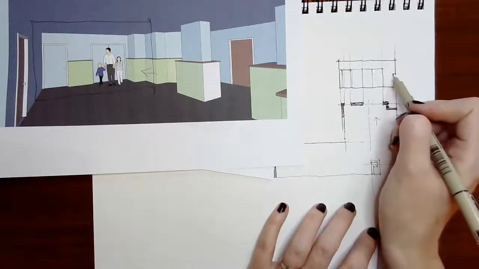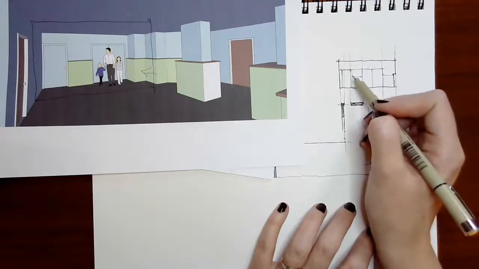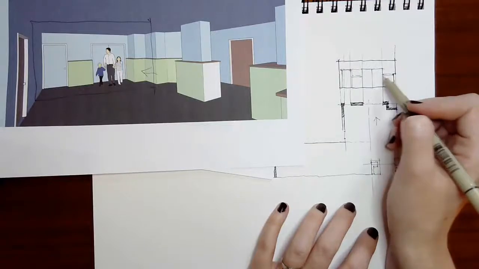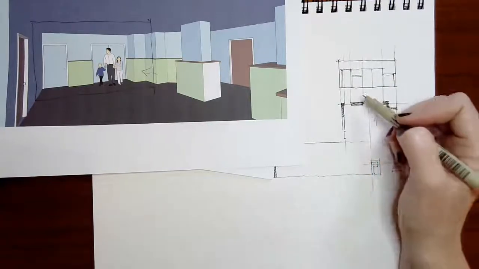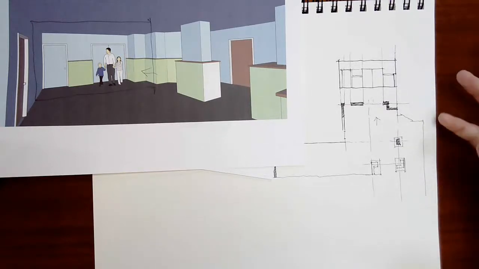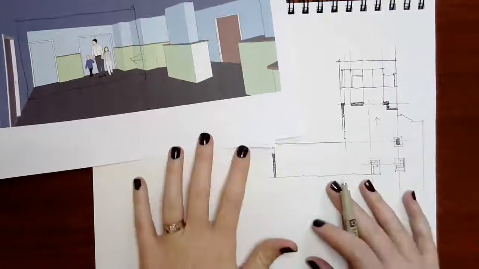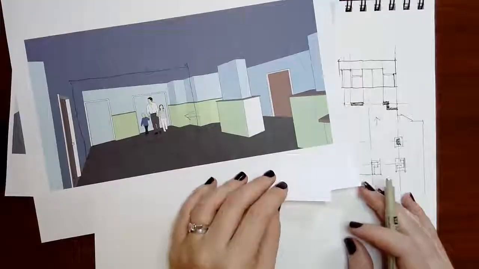So you've got, also the sill comes around, right, with lighter line weight. Now, if you have furniture and things like that, you could add that in with a really light line weight, maybe a little heavier than your construction lines. But it's always the last thing that you draw. You want to draw the things that are not movable, that are part of the architecture. So that's how you draw a floor plan and interior elevation.